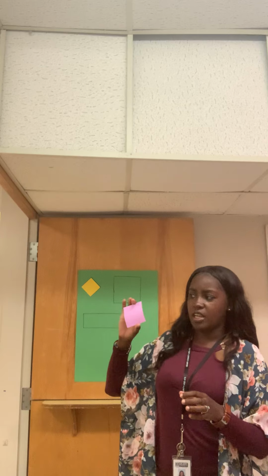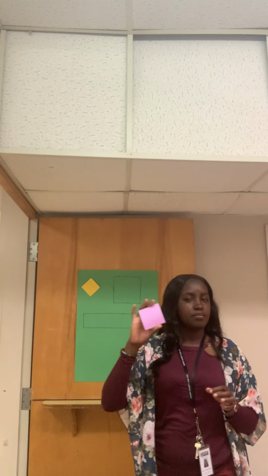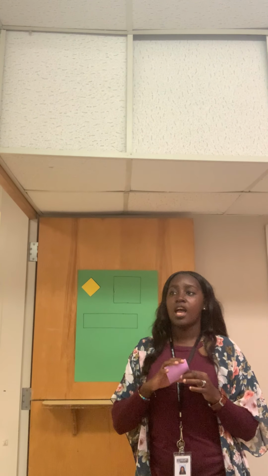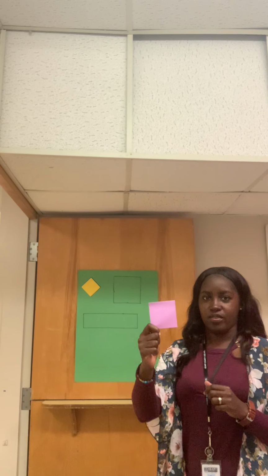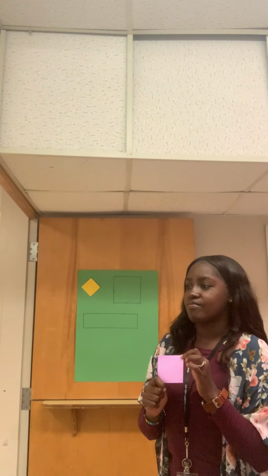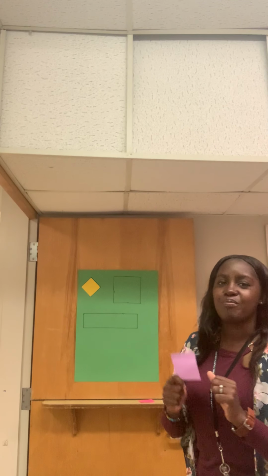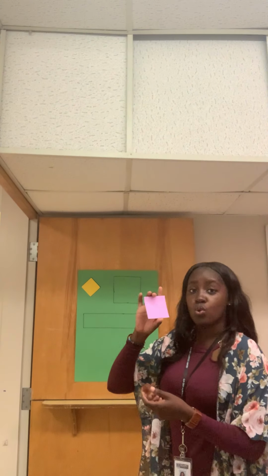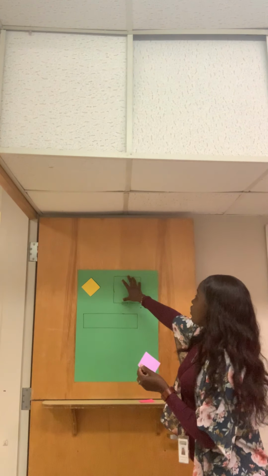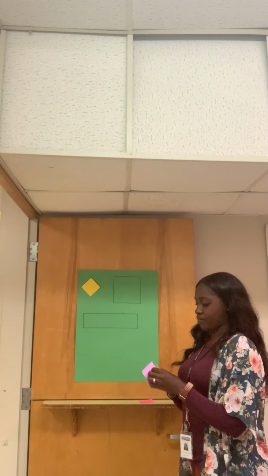Can anyone tell me what shape this is? Exactly, it is a square. What color? Good job, purple. So we are going to see how many squares it takes to fill this entire square.